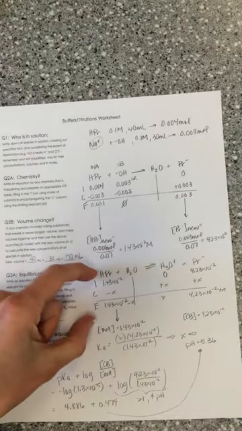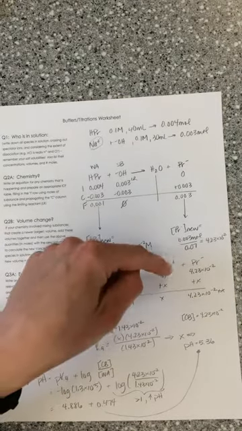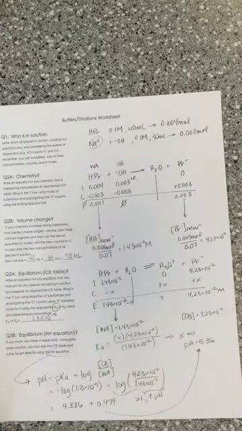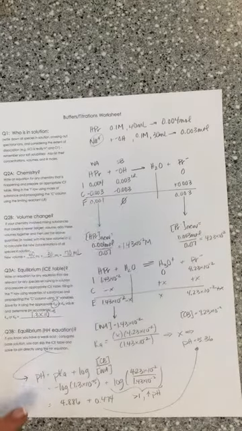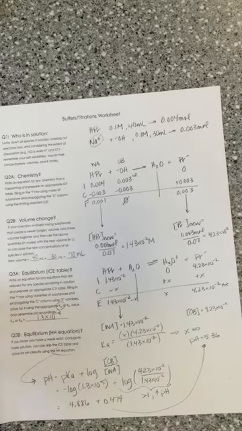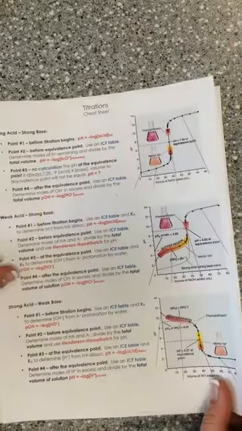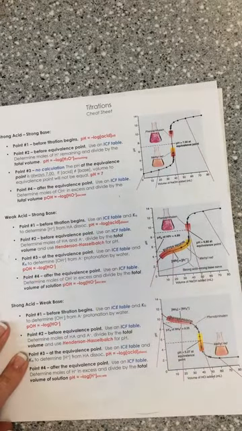Put those concentrations into an ICE table and solve for this x, which again is going to be H3O plus, which we can use to get pH. Or if you know you have a weak acid and its conjugate base, you can use the Henderson-Hasselbalch equation to solve for pH.